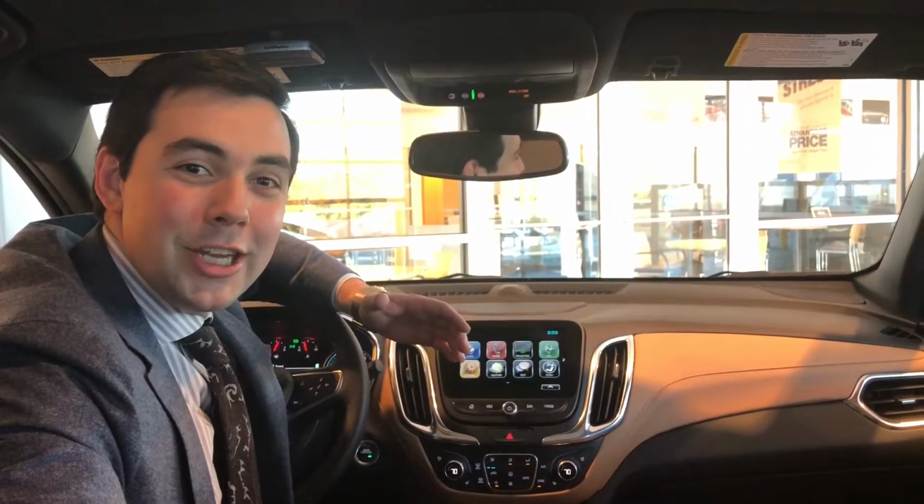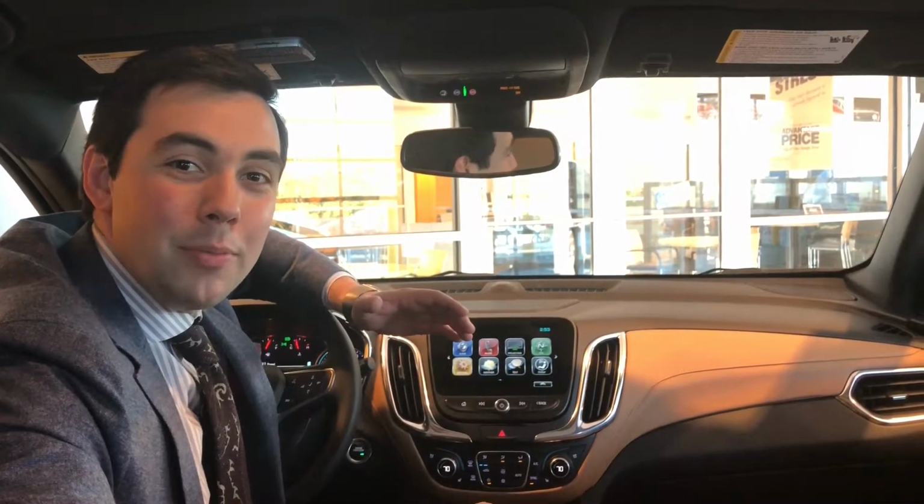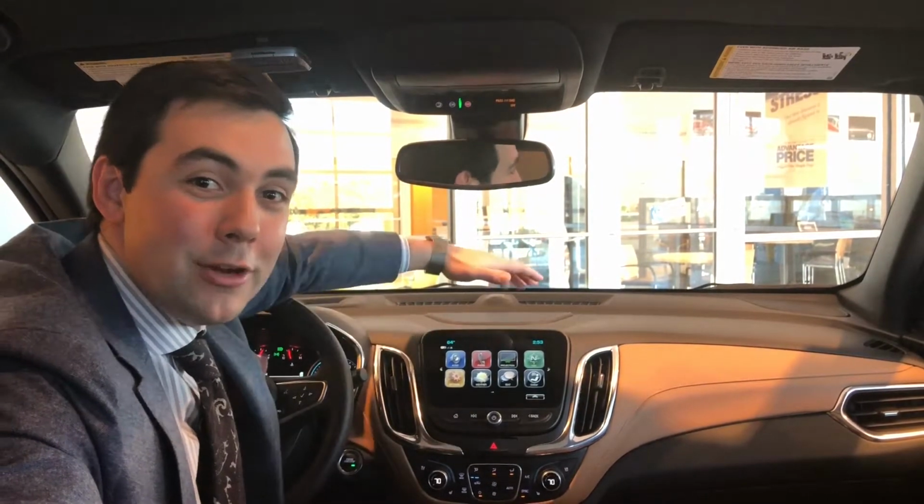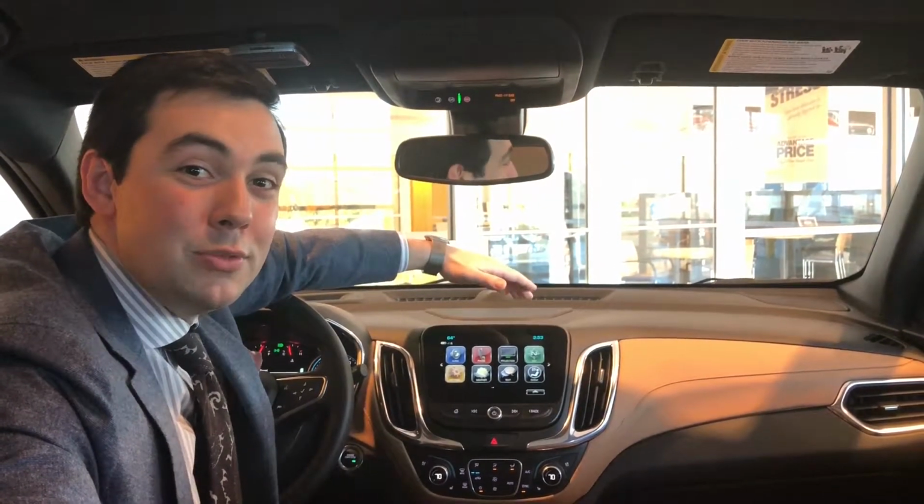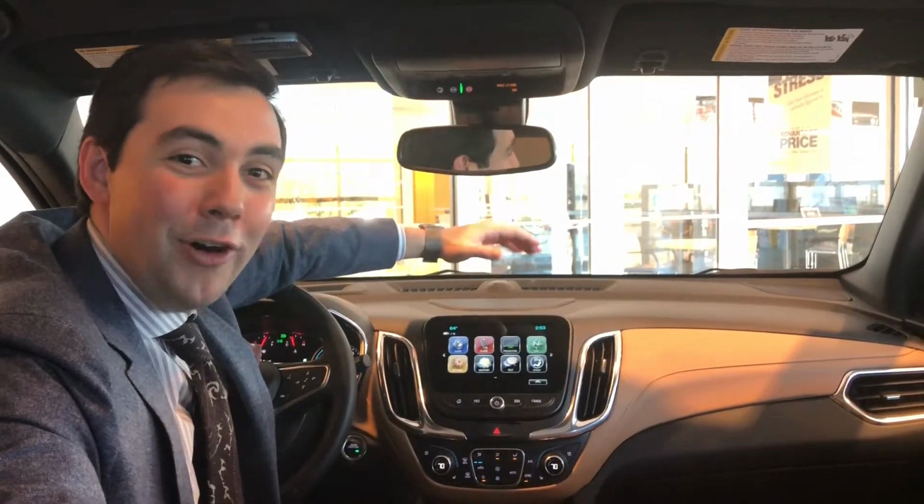The next feature we're going to check out is Android Auto and Apple CarPlay. Now this is one of the coolest features I think any Chevrolet has, and it works very easily. Now what this allows you to do though is project your phone right onto the screen here. So you can use music apps, navigation apps, even your phone and text messaging apps all from your radio. It is Bluetooth on steroids.